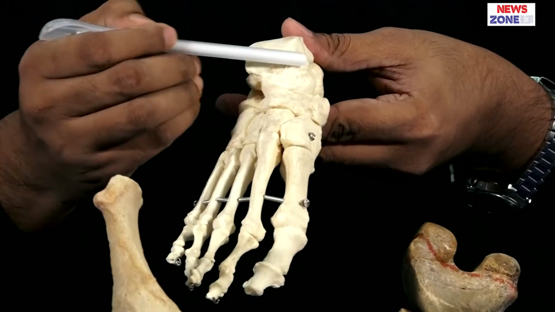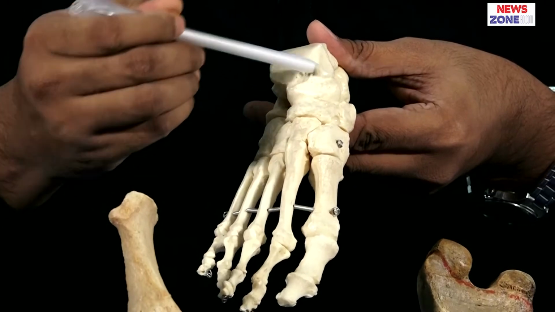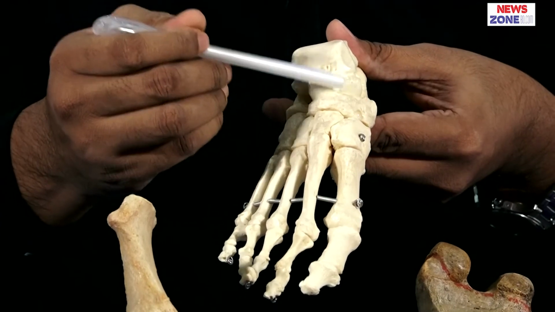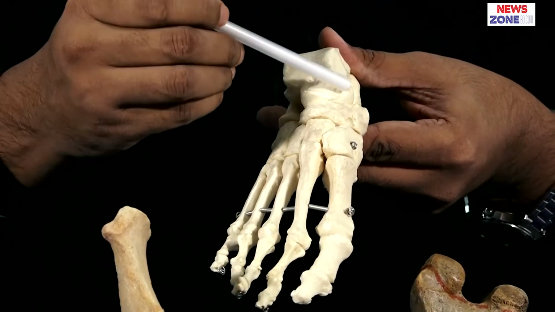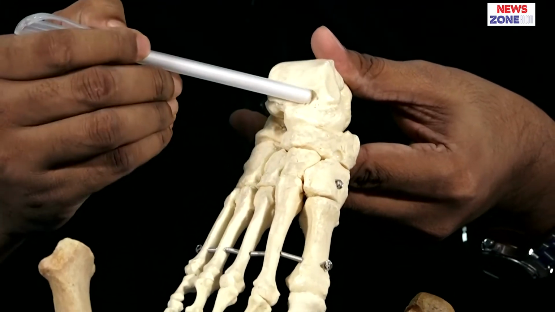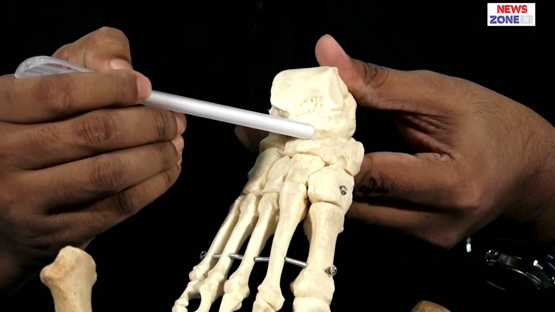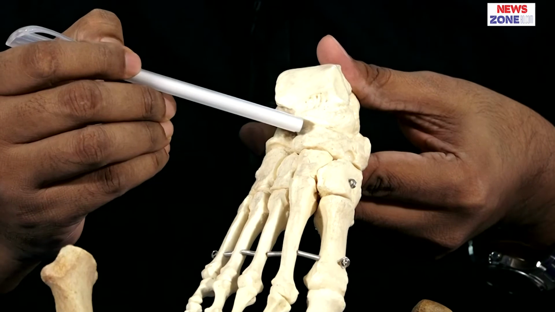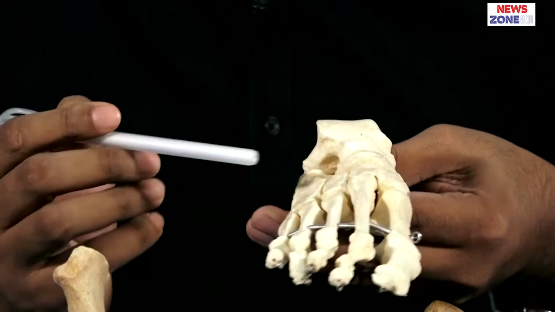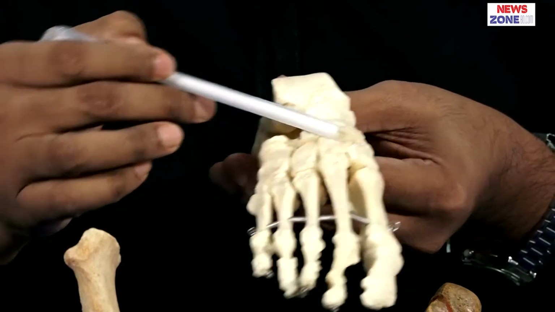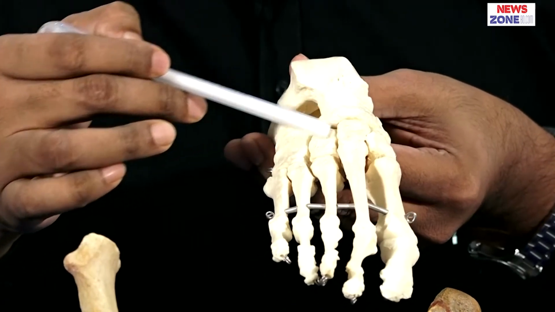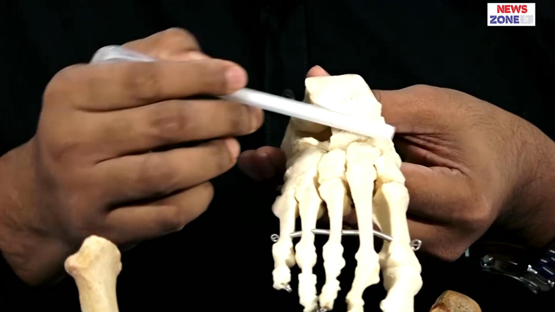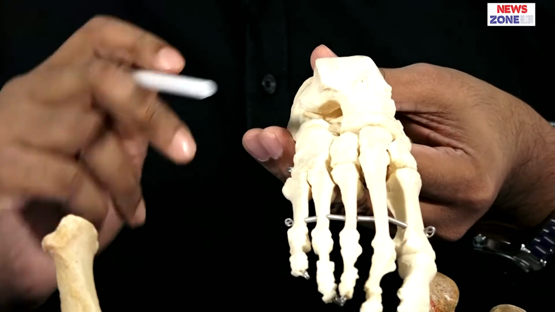Again, in front of the talus bone and in between the talus and the navicular, this is a joint which is actually a saddle variety of synovial joint. You can see the concavity over here and the convexity of the talus over here. So this is the talonavicular joint, and that is a saddle type of synovial joint. Now the joints present in between the cuboid and the cuneiforms, all those joints are plain type of synovial joint.